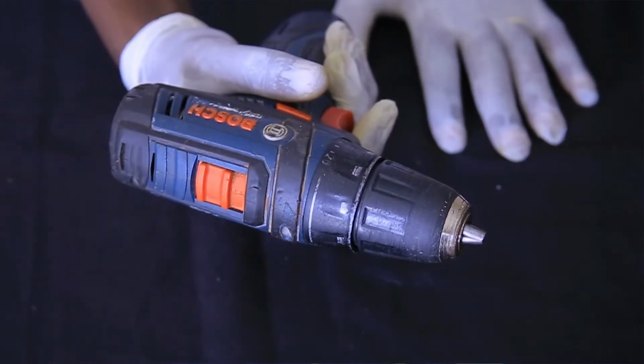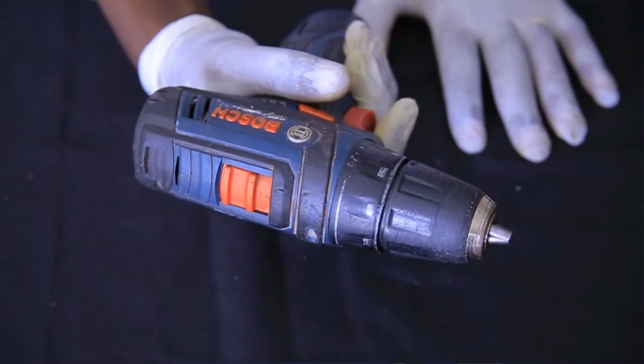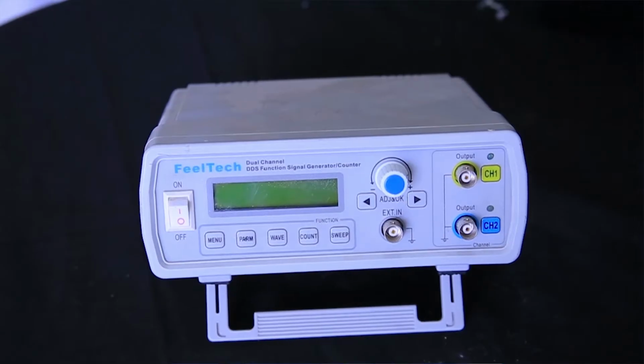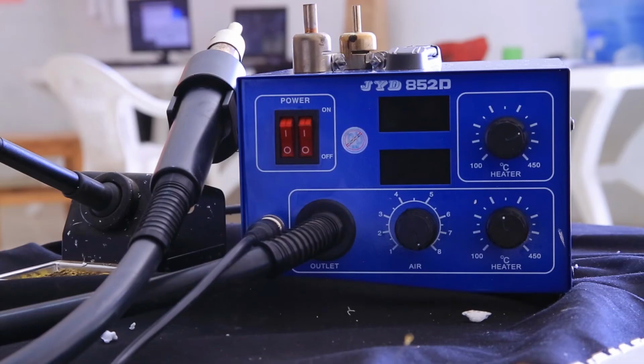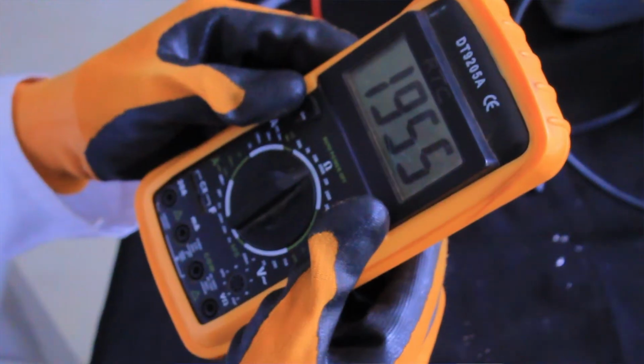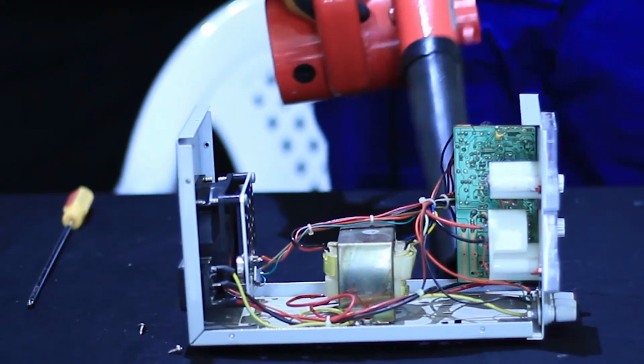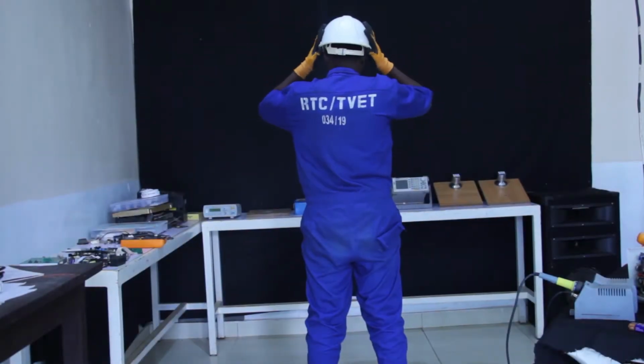As you can see at your own screen, firstly you have to select screwdriver machine, function generator, soldering station, digital multimeter, air blowing machine, and finally, as I told you before, you have to select PPE, which is personal protective equipment. Those are the tools, materials, and equipment required for function generator repairing.